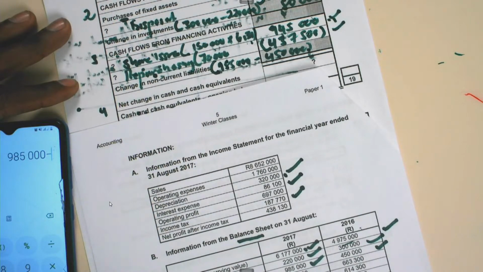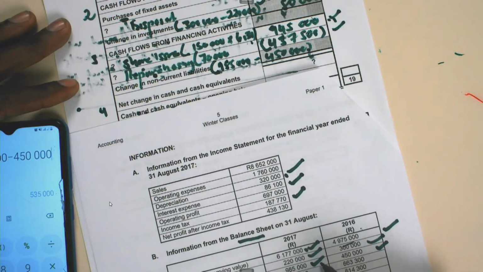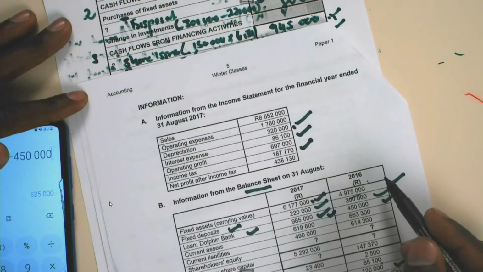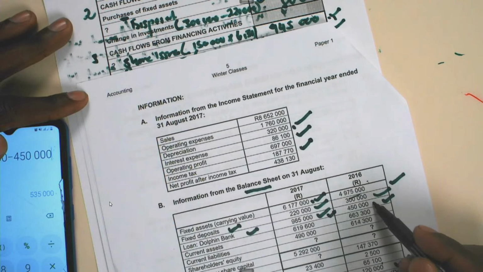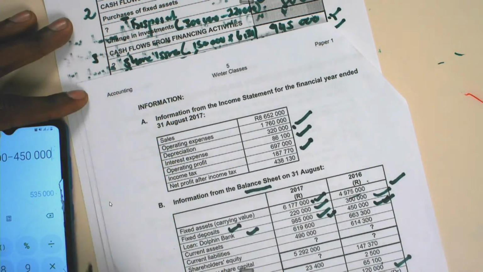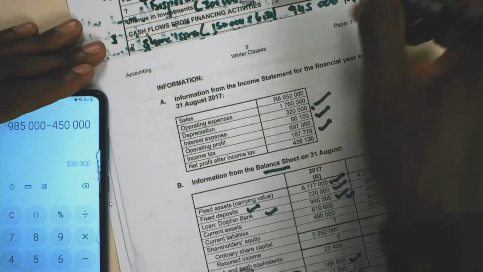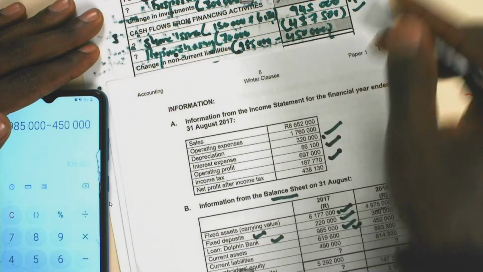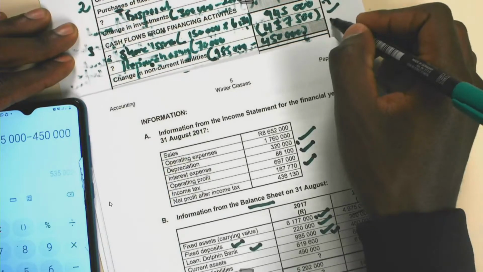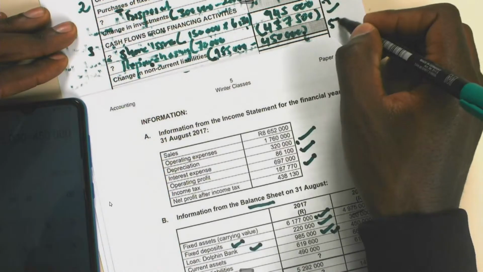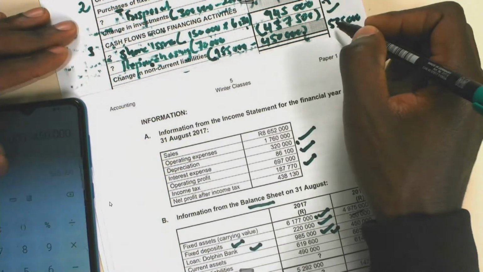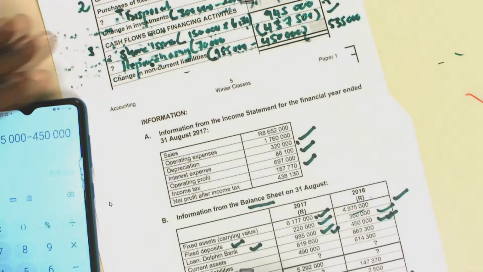We need to subtract 450,000, which is the balance at the beginning of the year. 985 minus 450,000. Then the change is going to be 535,000. This is going to be the inflow of cash.